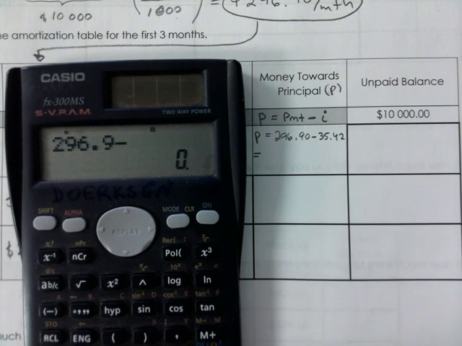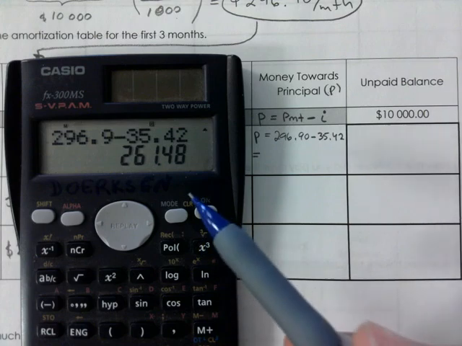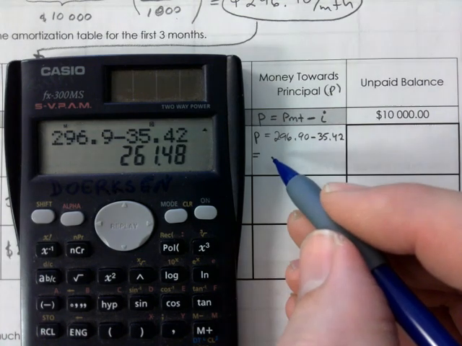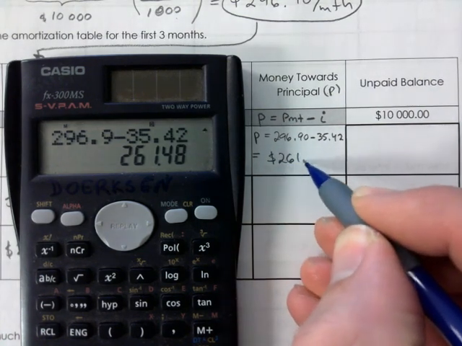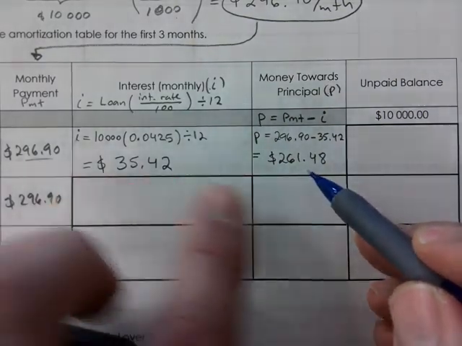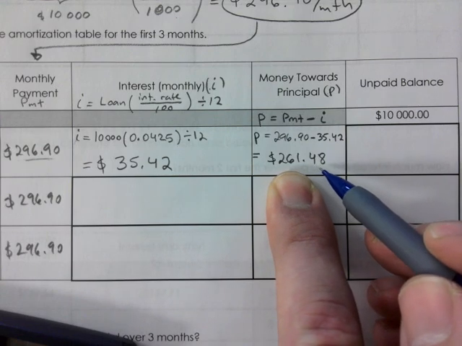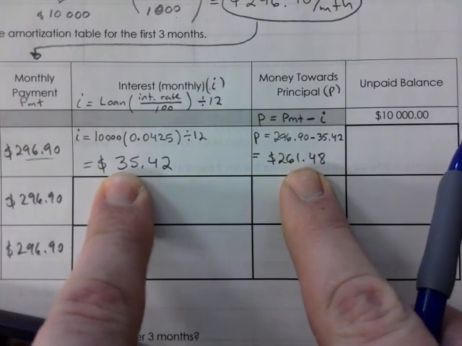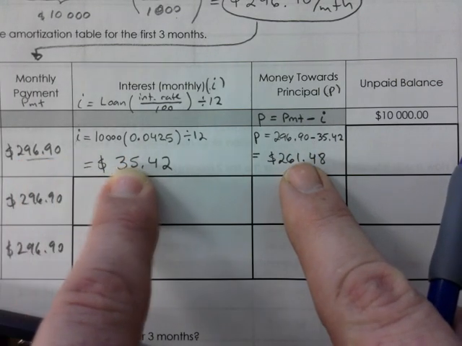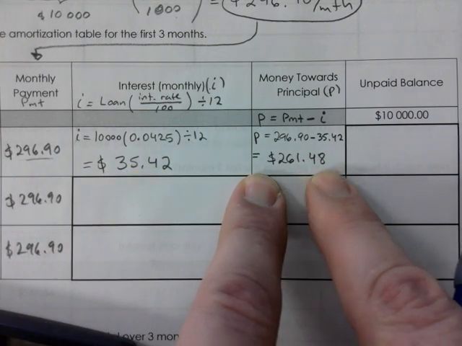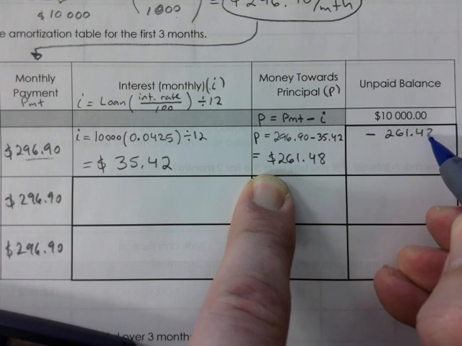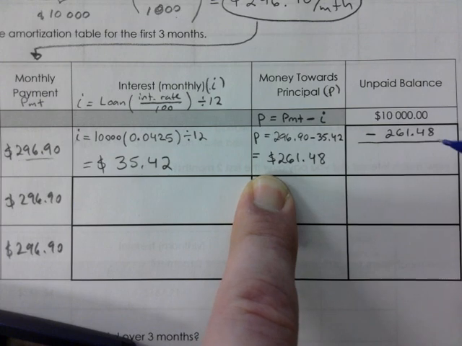So you subtract, and maybe watch what I do with my calculator, because I actually don't clear my screen very often. I just leave it. So that means that after your payment of $296.90, this much will go towards actually paying off your loan. Just watch where my fingers are. These two numbers here always add up to your payment. Guys, you have to remember that. So we take the 261.48, and I just go like this and subtract it. That's how I show it.